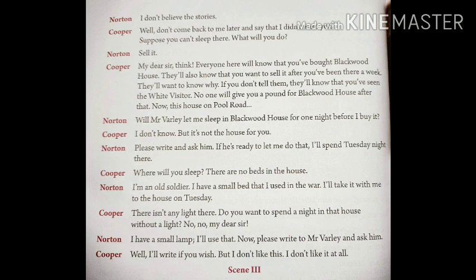Norton: Sell it. Dr. Norton says, I don't care, you just sell it. Cooper: My dear sir, think. Everyone here will know that you have bought Blackwood House. They will also know that you want to sell it after you have been there a week. They will want to know why. If you don't tell them, they'll know that you have seen the white visitor. Nobody will give you £1 for Blackwood House after that. Now, this house is on Pool Road.